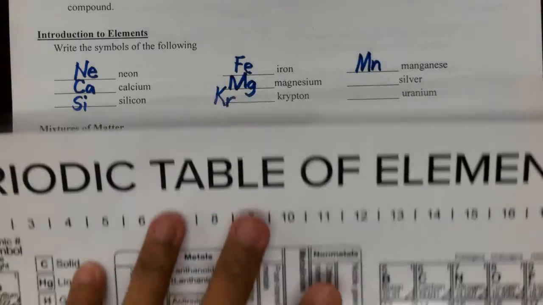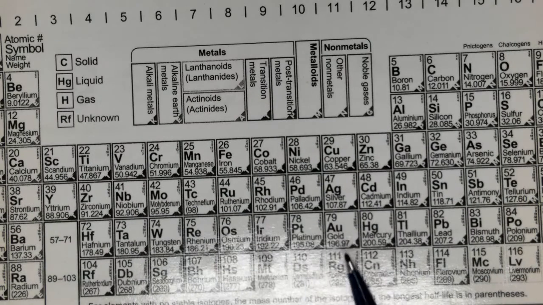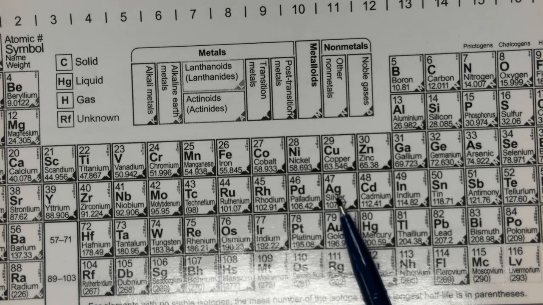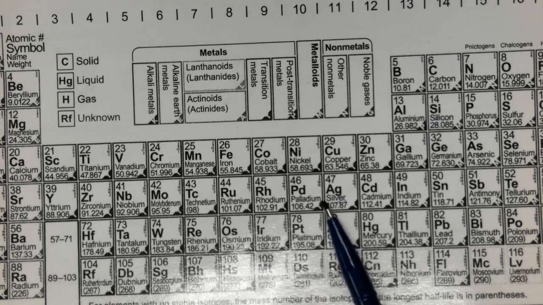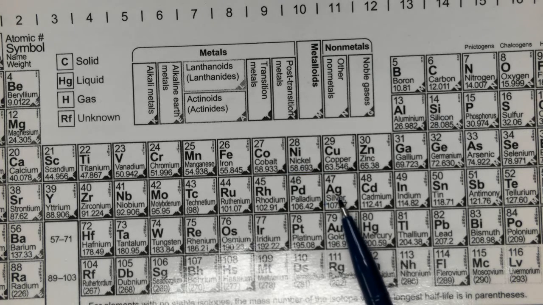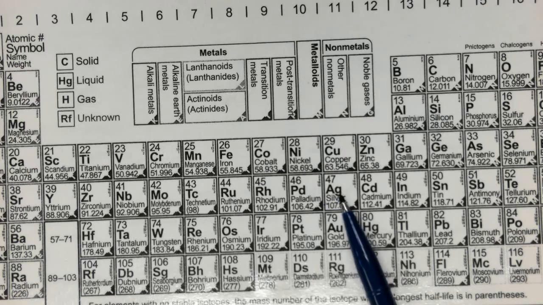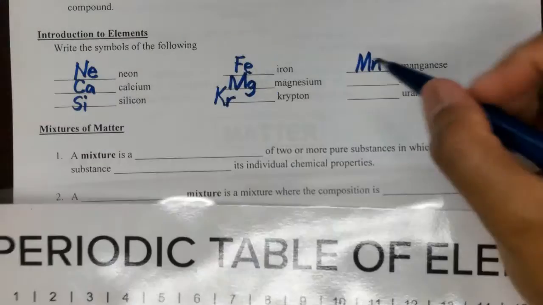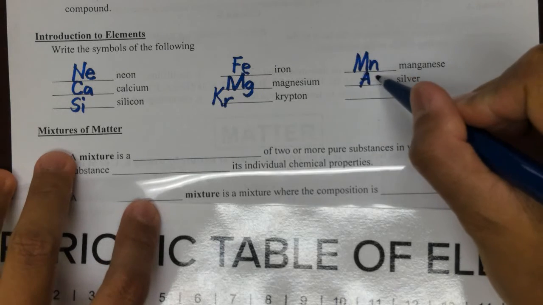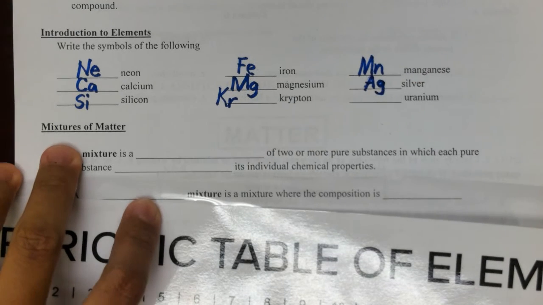Next is silver. Silver is found above gold. It is here. So silver is element 47. And the symbol is Ag. Doesn't match with its name because the old name of silver is argentum. So that's where Ag came from. So just follow that. So that's going to be Ag for silver.